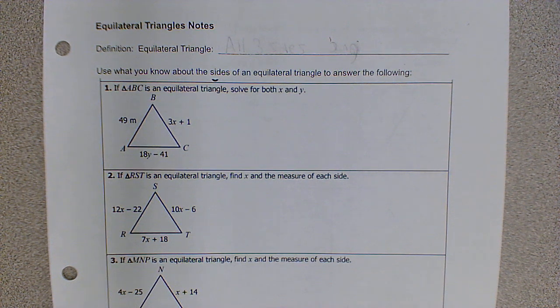Alrighty, this is finally it. We're at the last set of notes for Unit 4. So these are equilateral triangles. They're a lot like isosceles, and you've pretty much learned everything about these already. These are the last set of notes before our summative that's coming up really soon.